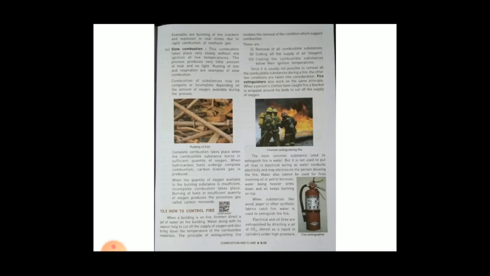When substances like wood, paper, or synthetic fabrics catch fire, water is used to extinguish the fire. Electrical and oil fires are extinguished by directing a jet of CO2 stored as a liquid in cylinders under high pressure. CO2 released from the cylinders expands in volume and, being heavier than oxygen, envelops the fire, thus cutting off the supply of oxygen.